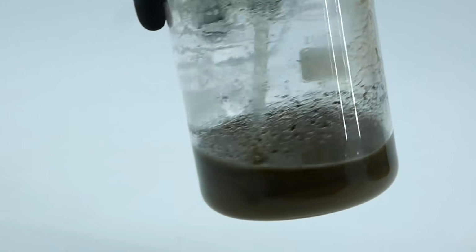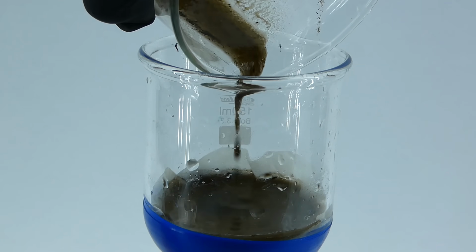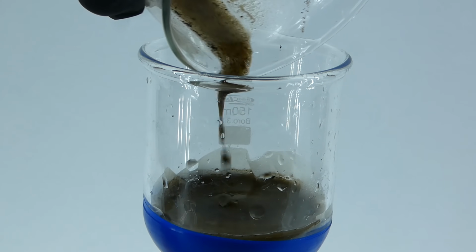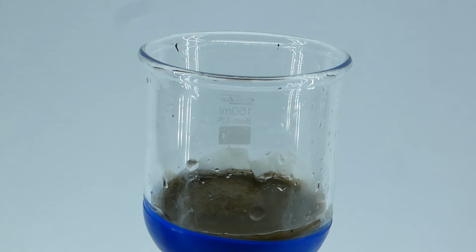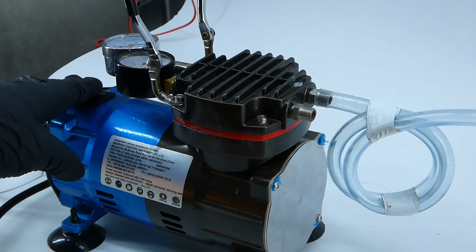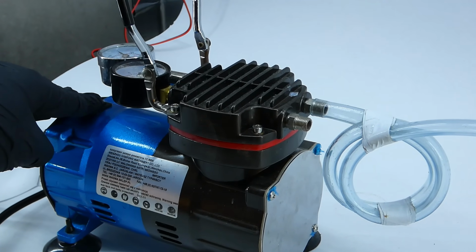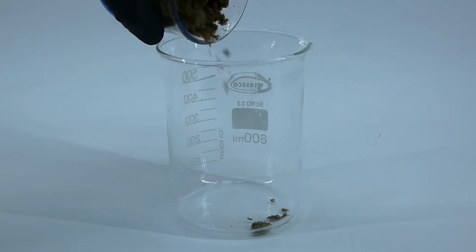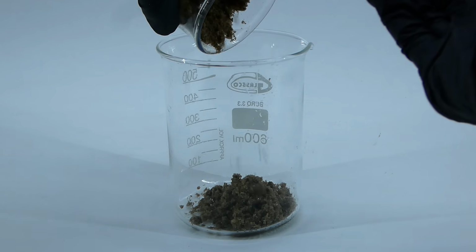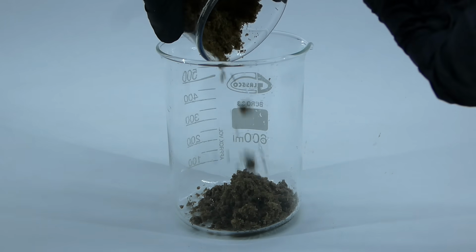I then wanted to vacuum filter it to get rid of the last soluble impurities, but my vacuum pump mysteriously broke, and that was very bad, but my dad came to fix it, and now it runs even better than before, so thanks Dad. Anyway, after the filtration was done, I transferred all of the sand into a beaker, and now it was time to chemically remove more of the impurities.